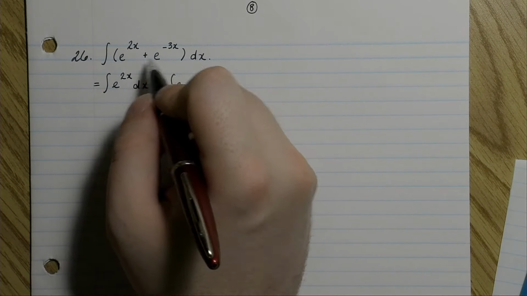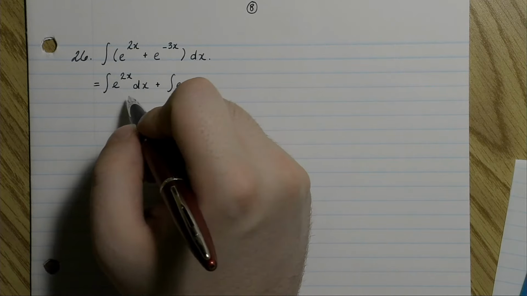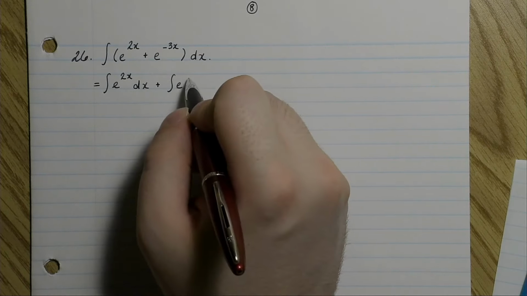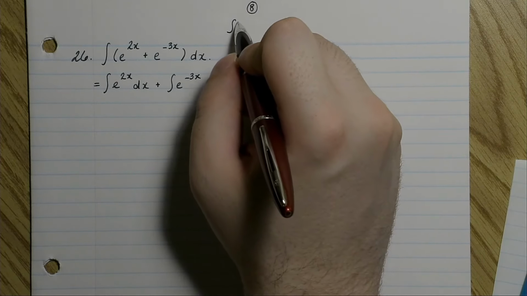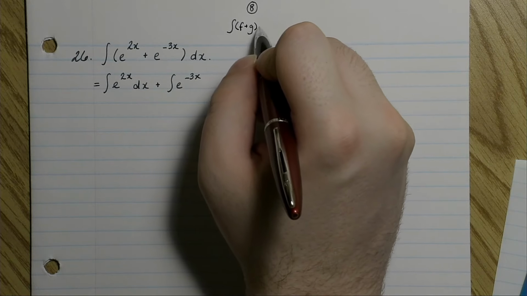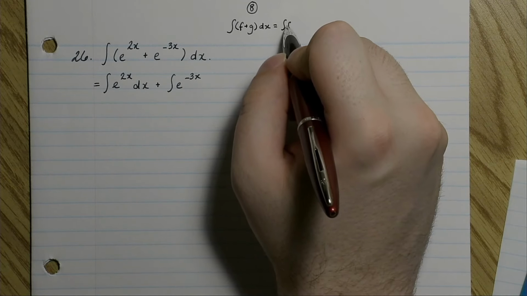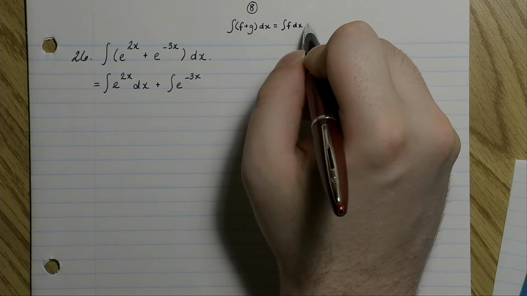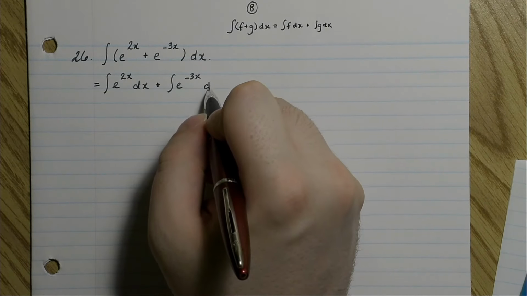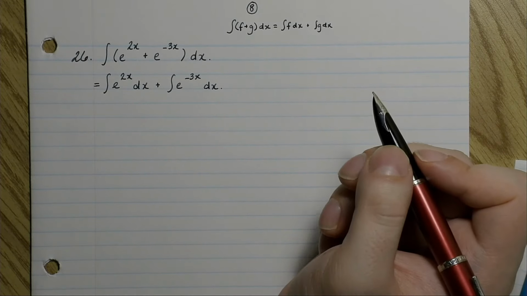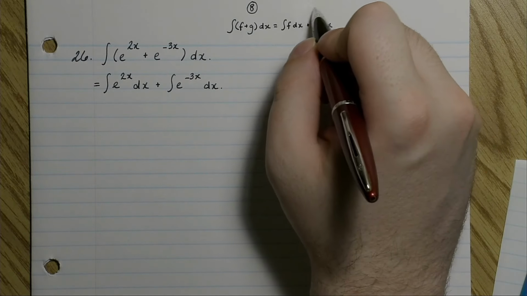The integral of the sum of two functions is the sum of the two individual integrals. And just as a reminder, it's like the integral of f plus g dx is equal to the integral of f dx plus the integral of g dx. And that's just a property.